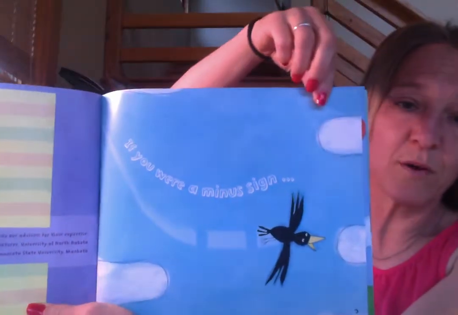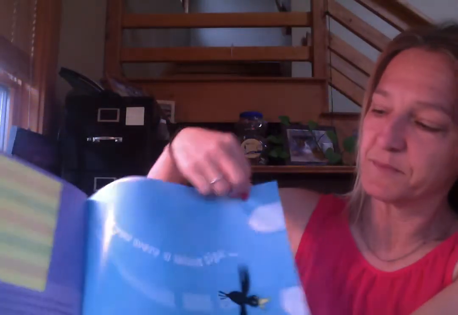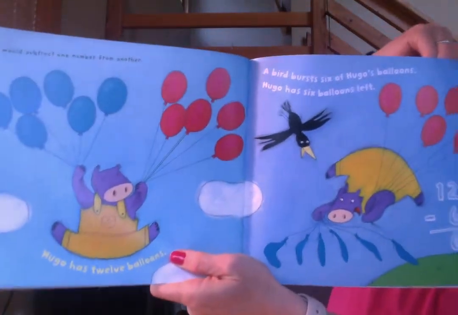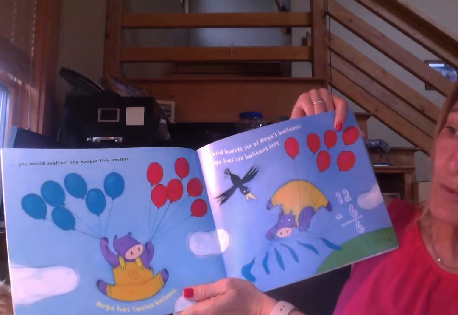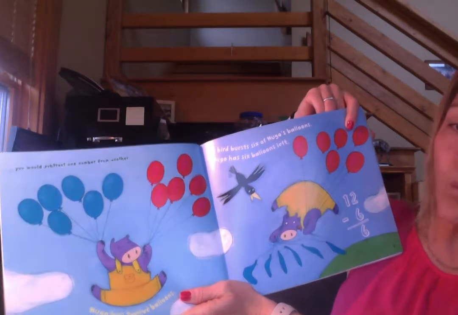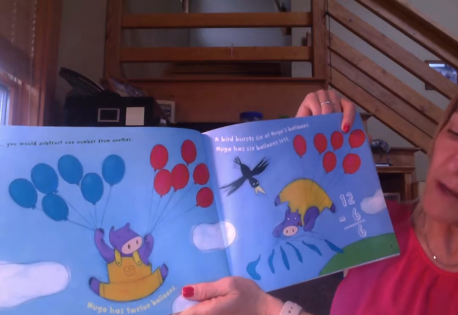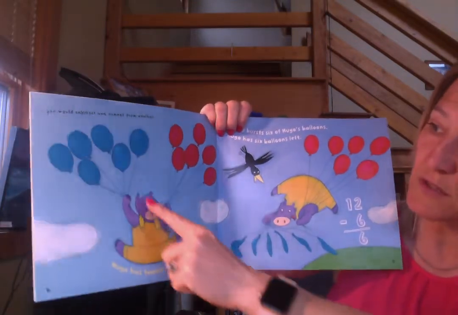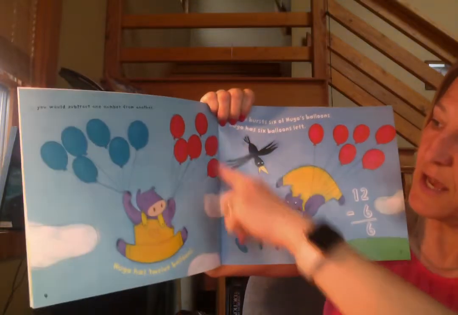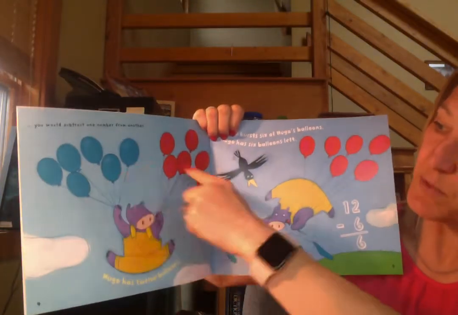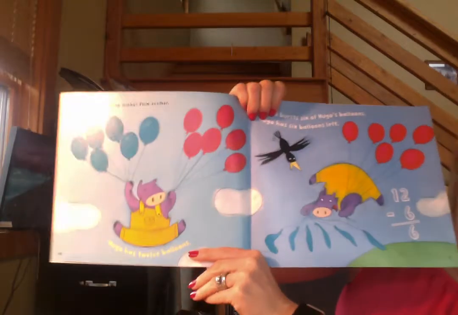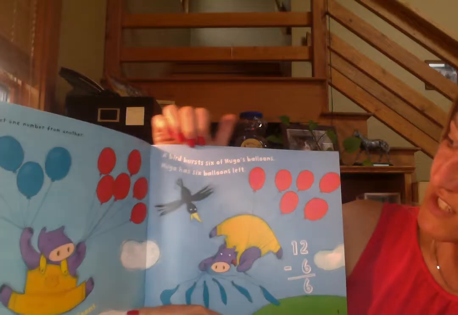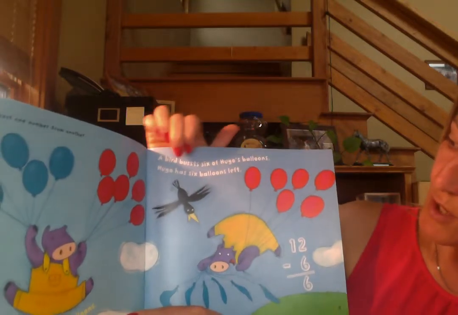If you were a minus sign, you would subtract one number from another. Hugo has 12 balloons. I see 6 and 6. So I know 6 plus 6 is 12. So he had 12 balloons. Uh-oh. A bird bursts 6 of Hugo's balloons.